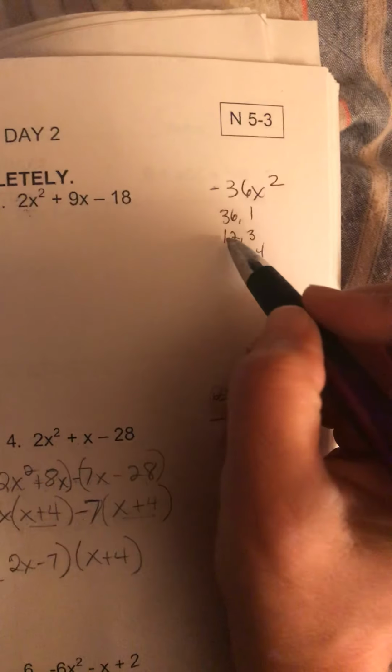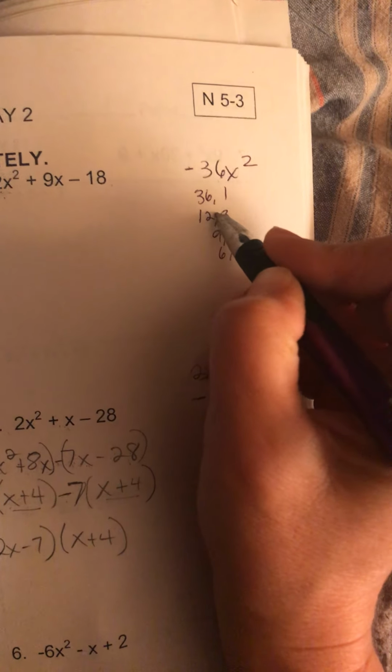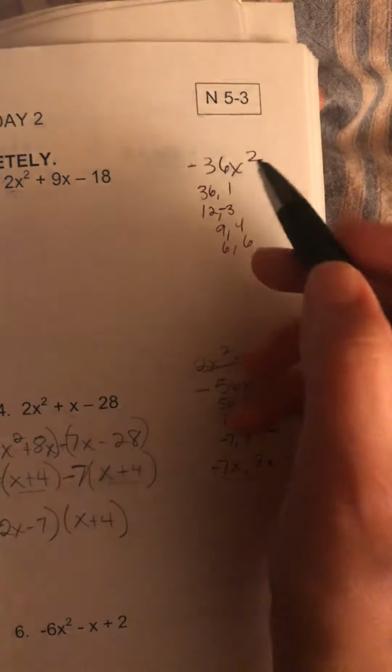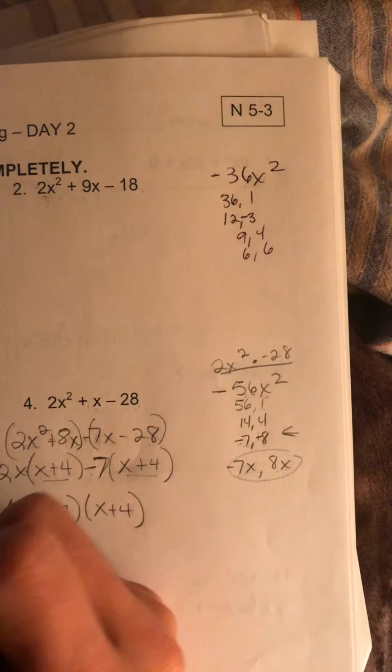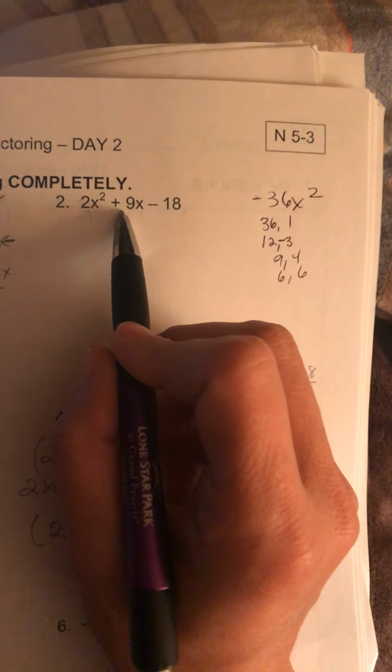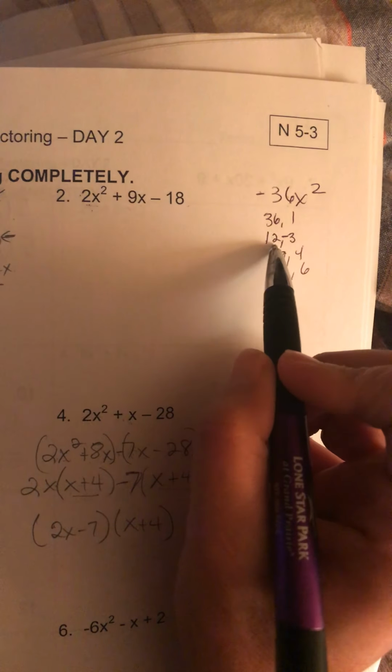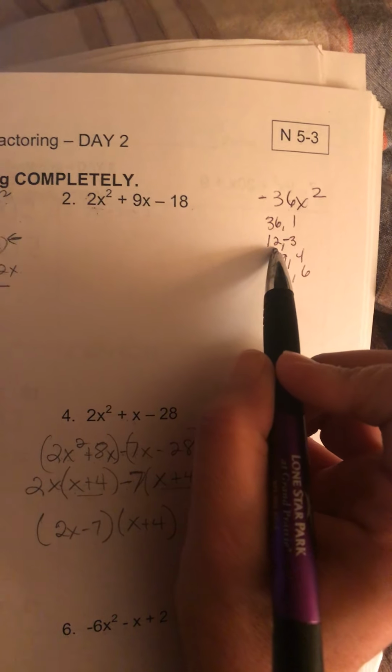So that means 12 needs to be positive and 3 needs to be negative, right? To give you negative 36. Positive times a negative is a negative. And then your 9 is positive. So you need your big number, your 12, to be positive.